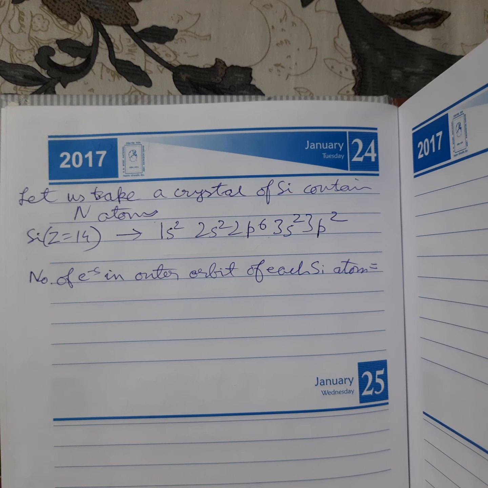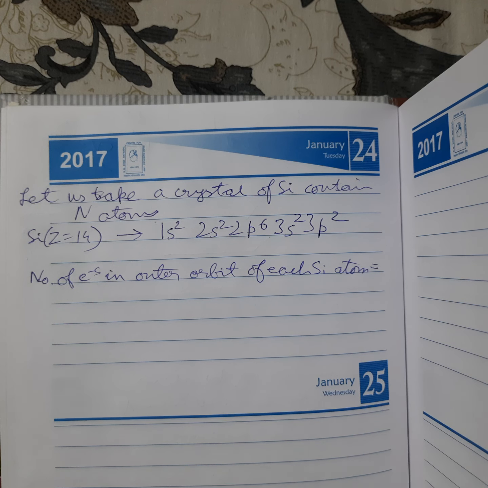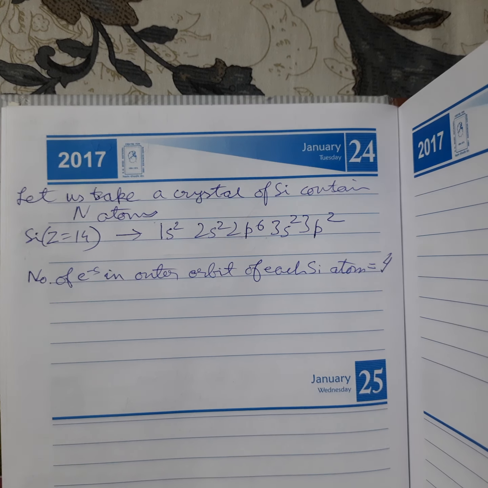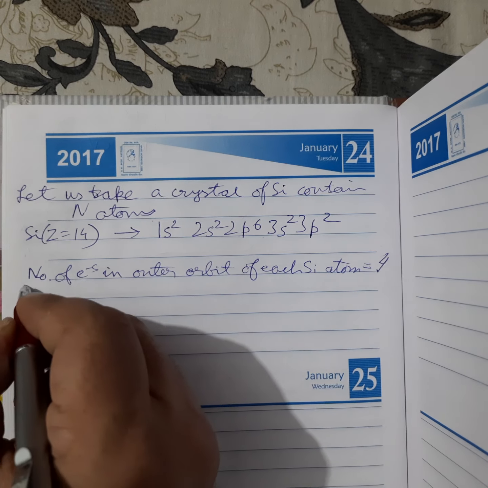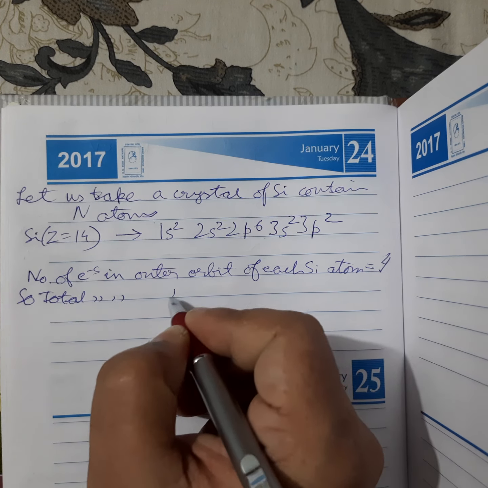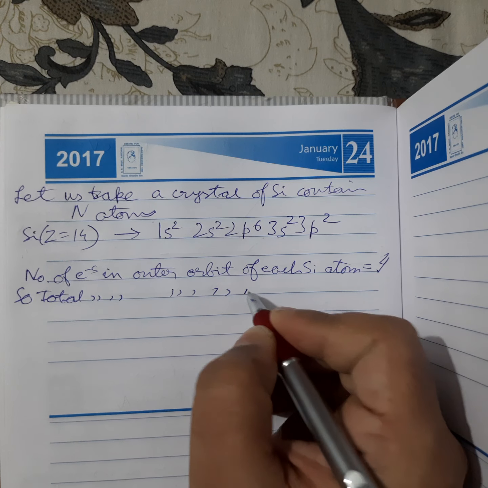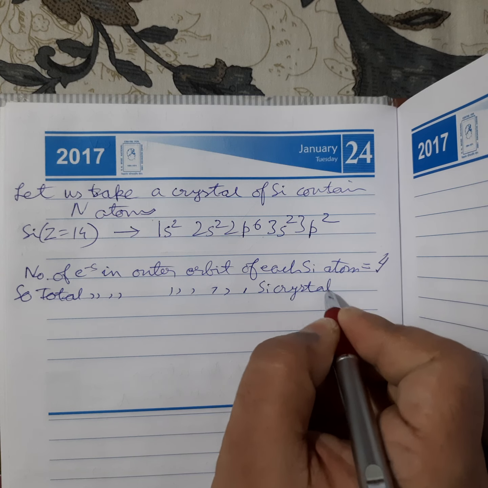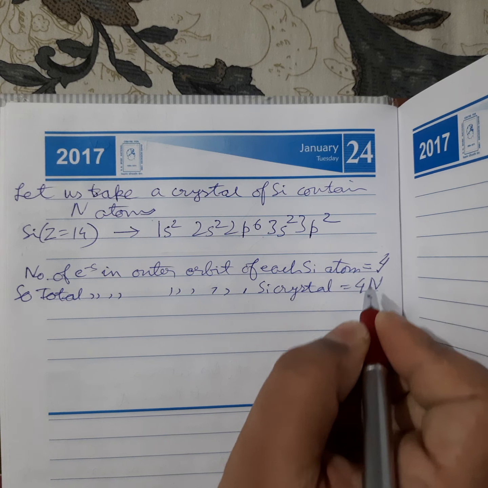The number of electrons in the outer orbit means this third shell, so this is equal to 4. So the total number of electrons in the outer orbit of the silicon crystal will be 4n.